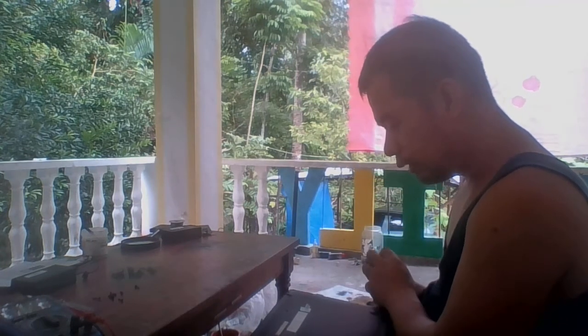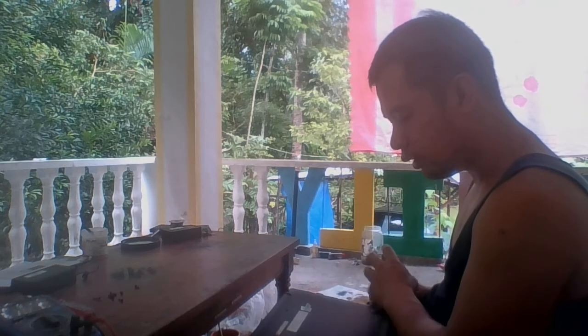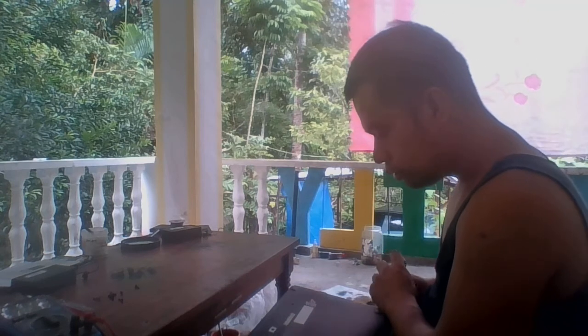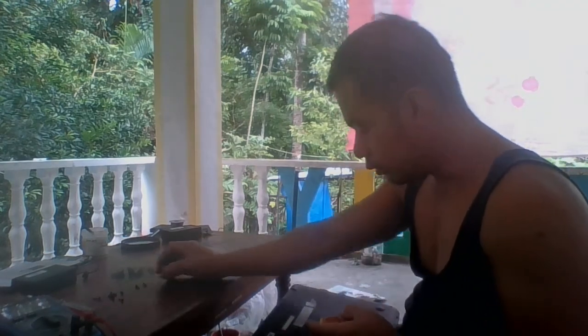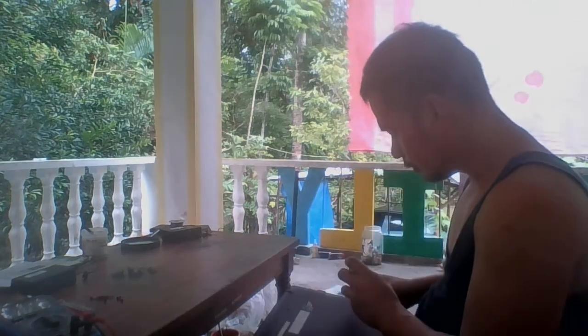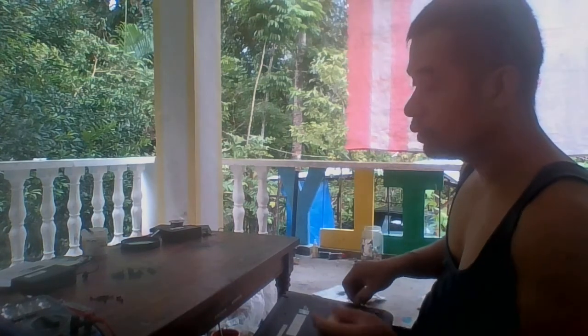It was purchased last January 8, 2018, then repaired last October 5, 2018. So meaning nagka-problema na talaga ito, kasi binalik ito under warranty during that time.